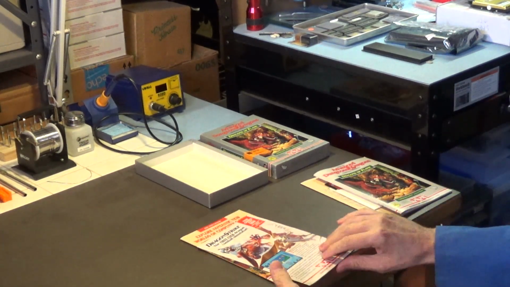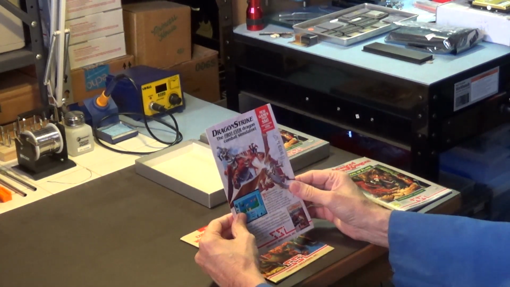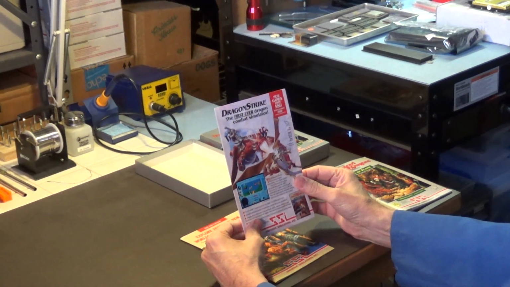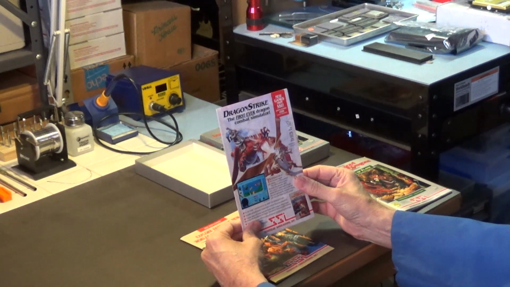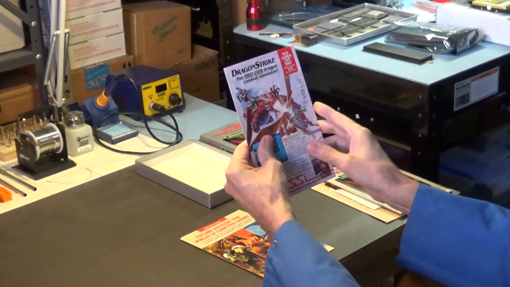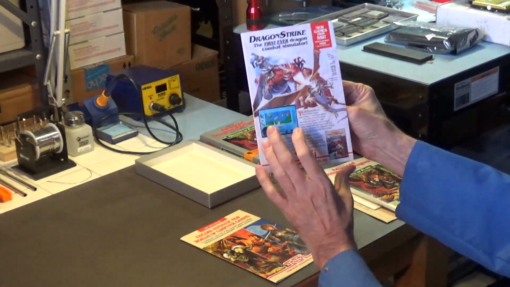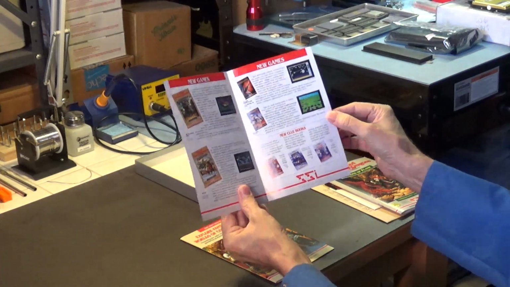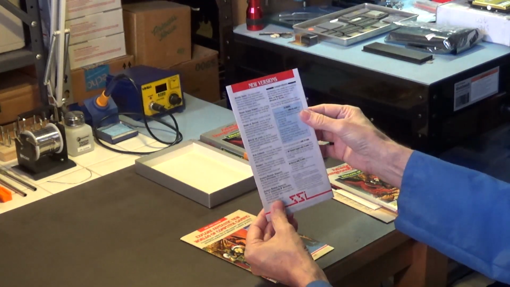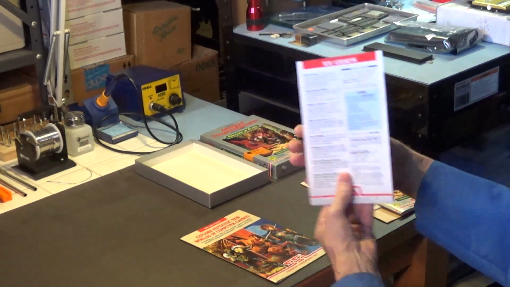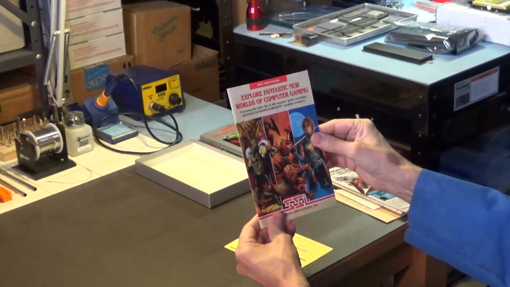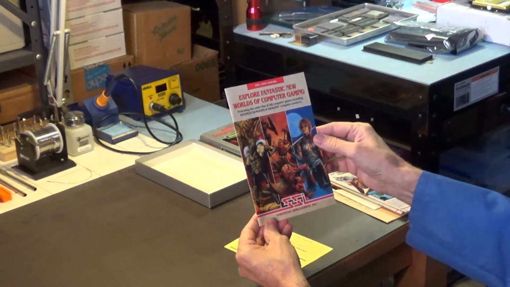And we have the new games from SSI for spring and summer of 1990. Catalog supplement. So these are the new games coming out in 1990. That's pretty cool. New versions. Alright. And then here's the official catalog for 1989 and 1990.